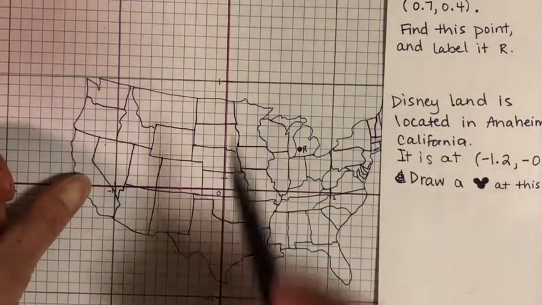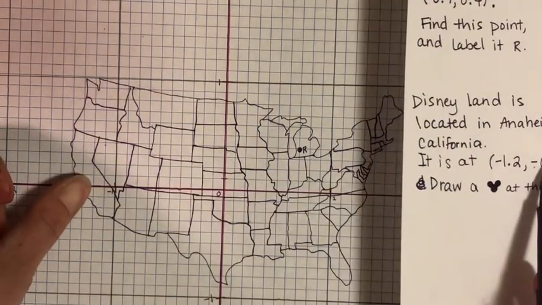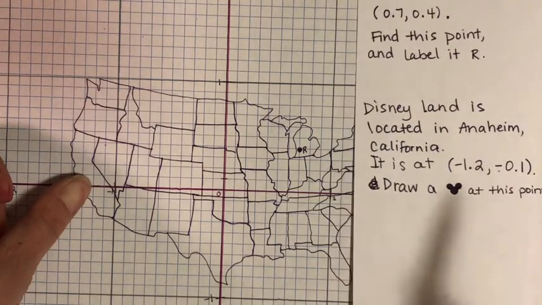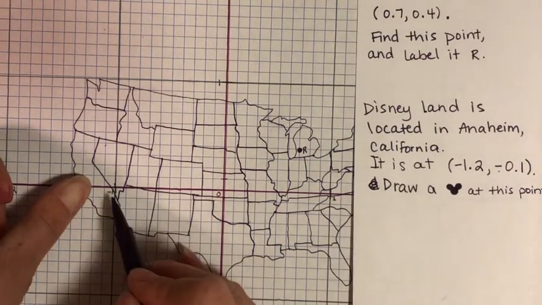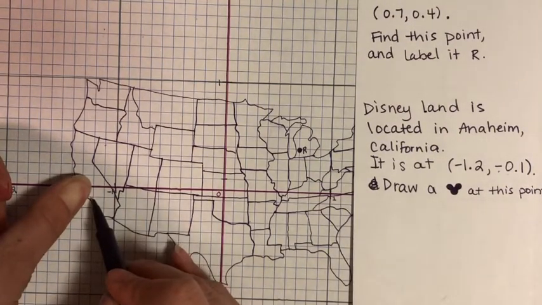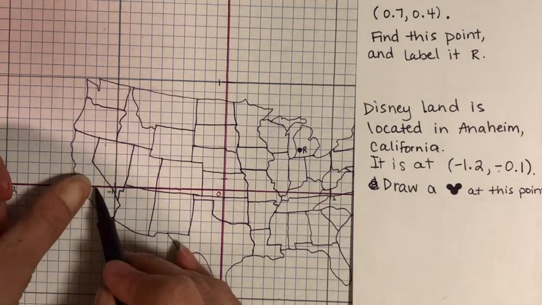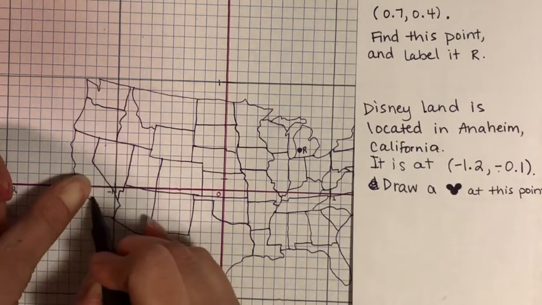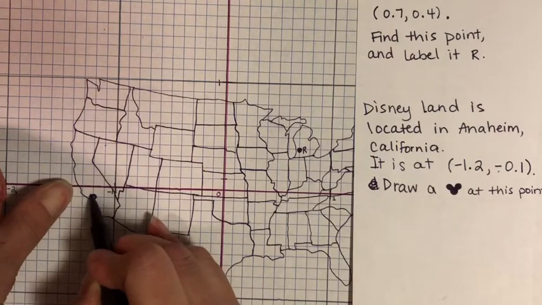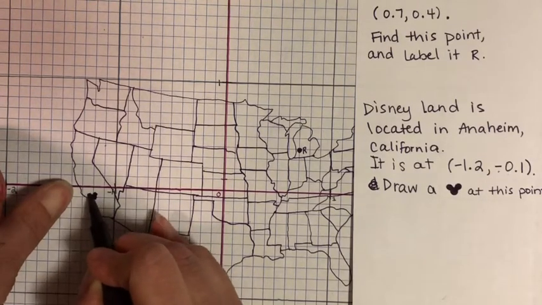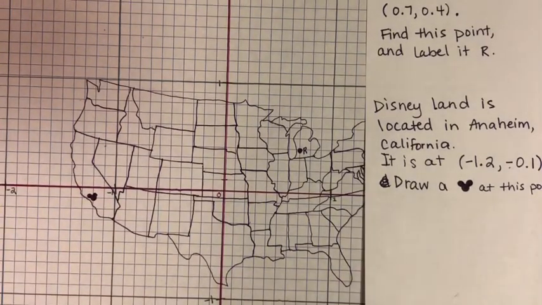Now I'm going to go on my y-axis, negative 0.1. So I'm at negative 1.2, and I just need to go down 1/10. So right here is where Disneyland is. And I'm just going to draw a little Mickey. How cute. Now this is going to be one of your assignments.